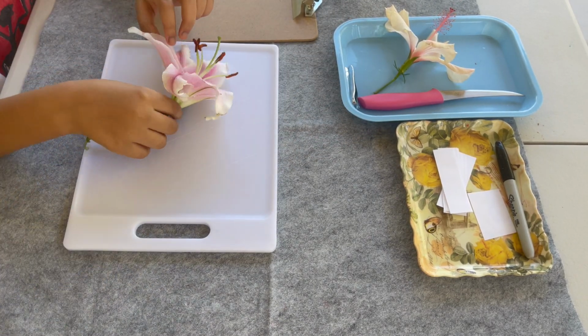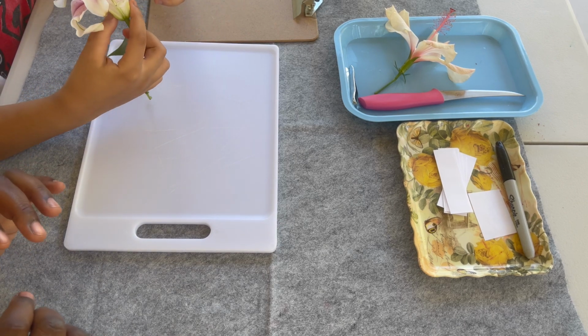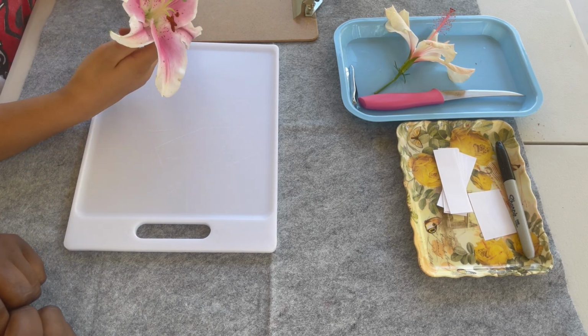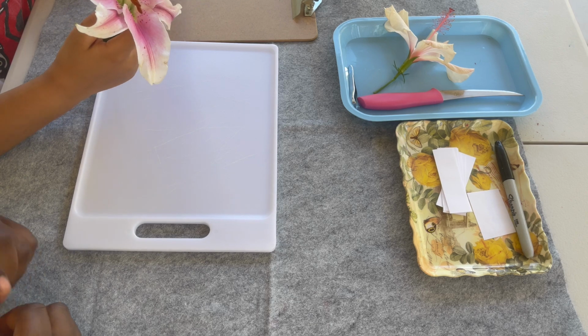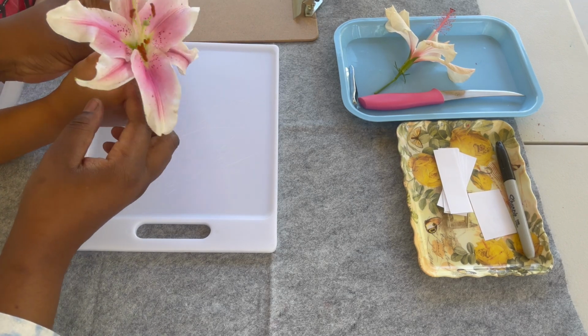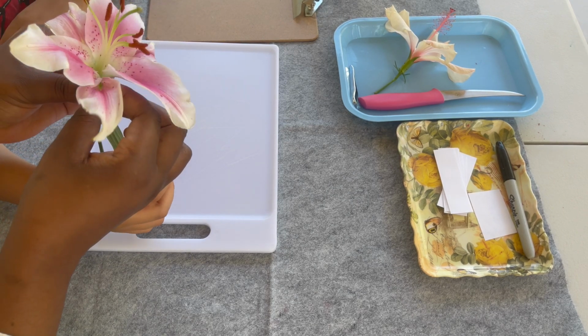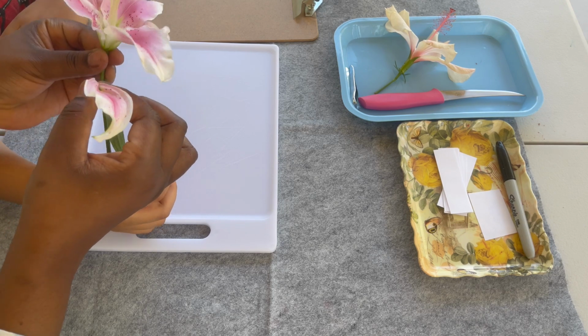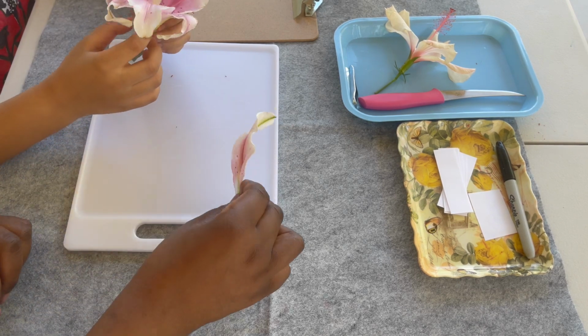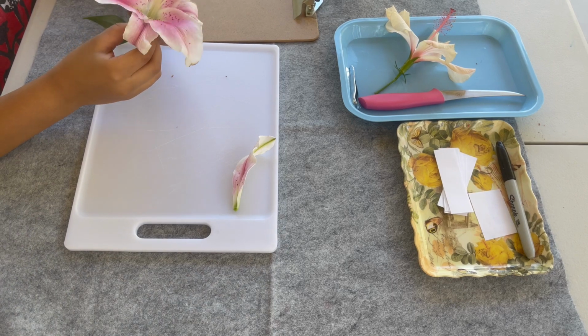You can take it up, but just be careful so that we can see all the parts. So I just peel them off? Yeah, like this. I'll peel off one petal, and you'll do the rest. See, just be careful that we're not destroying anything as we peel it.